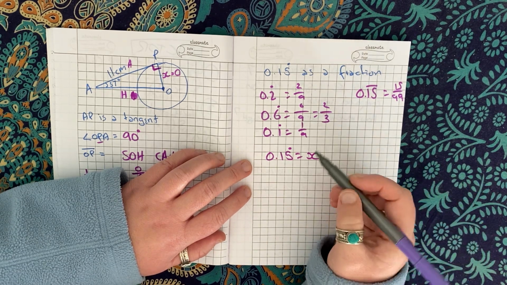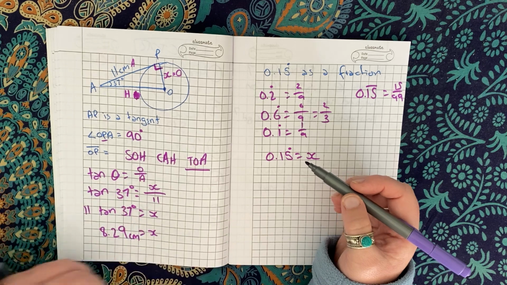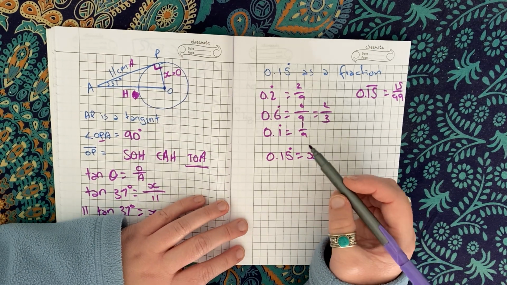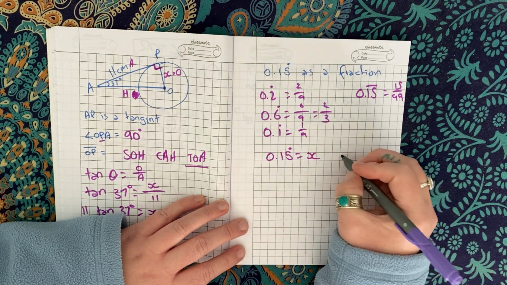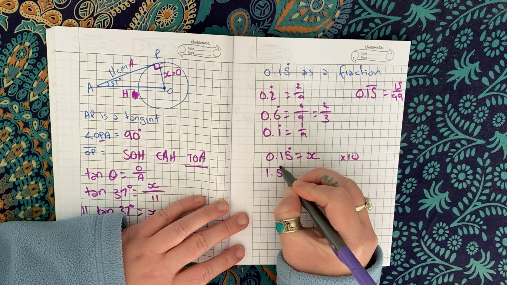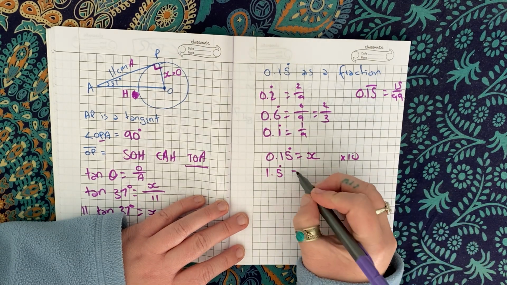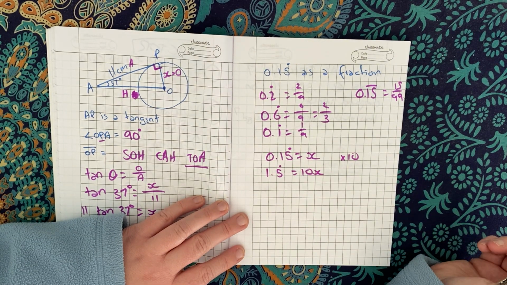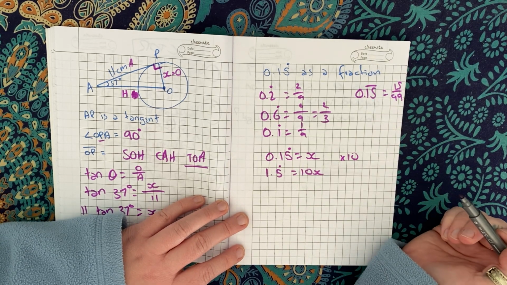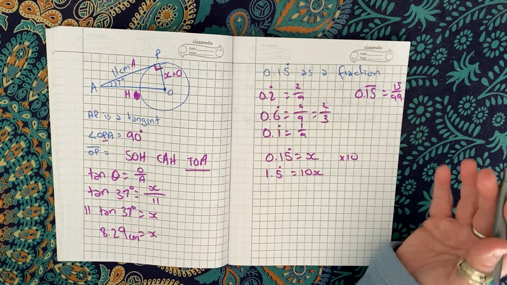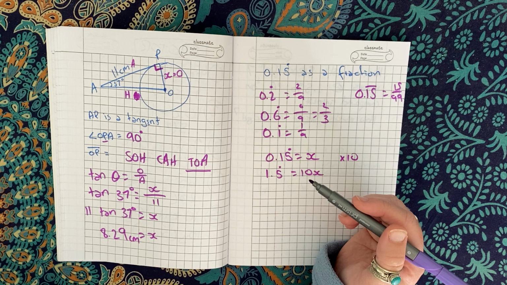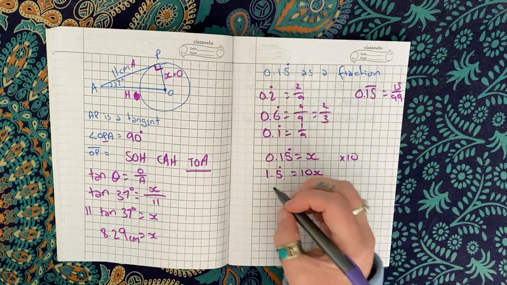Then what I'm going to do is multiply it by whatever I need to get rid of the non-recurring decimal. There is only one number that's not recurring, so I'm just going to multiply both sides by 10. So now, see how I only have one number recurring? That makes my life a little bit easier. So these two are equivalent equations. Then what I'm going to do is subtract my recurring number because frankly that's a bit annoying and I don't want that.